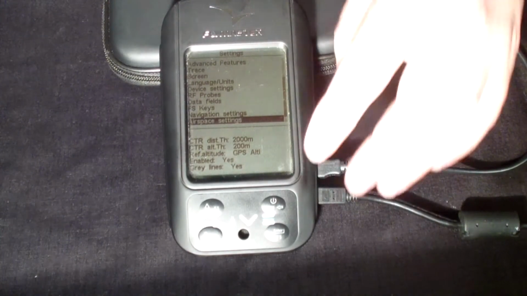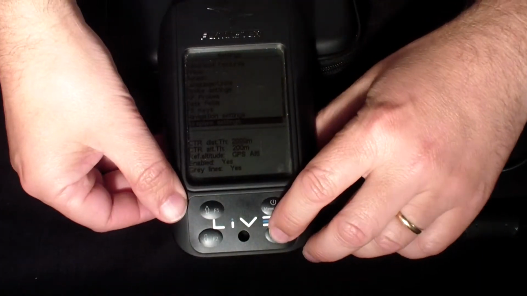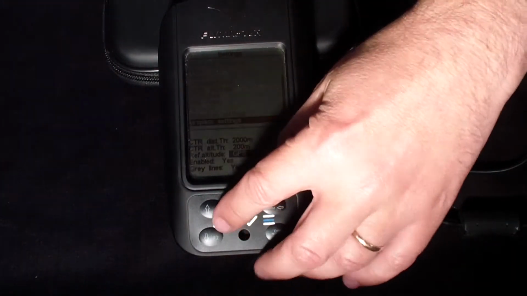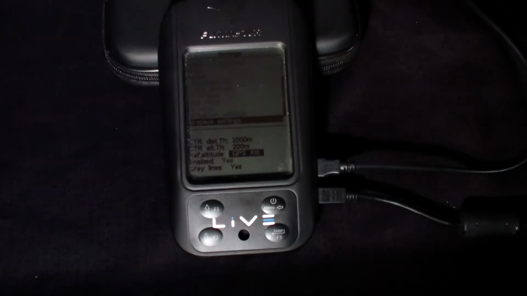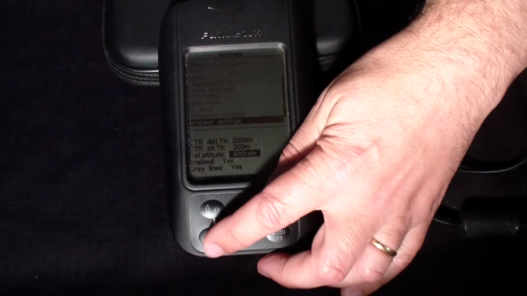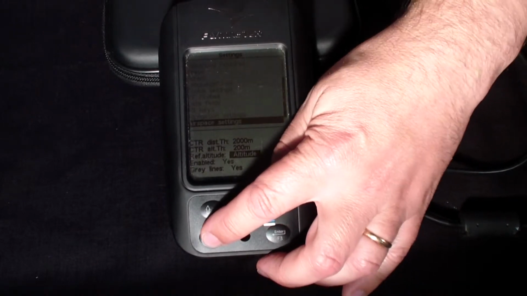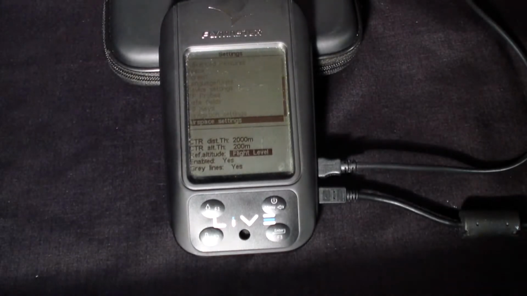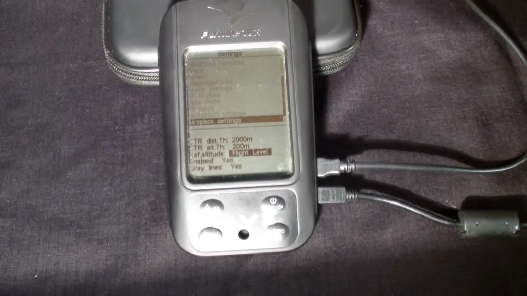So okay, the setting of the airspace, which was what I was going to show you. You have the reference altitude. The reference altitude is what the instrument uses to check the altitude. Does it use GPS? Does it use the altimeter setting that you set manually? Does it use flight level? Flight level is a standard altitude at 1013.25. Okay.